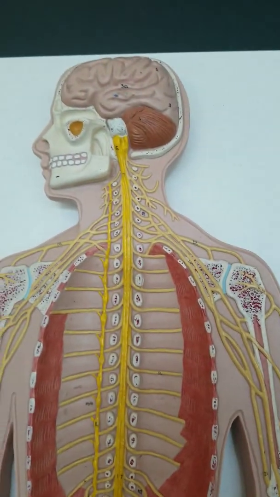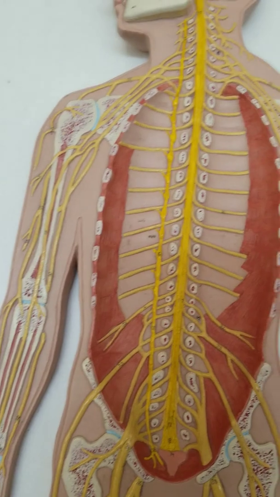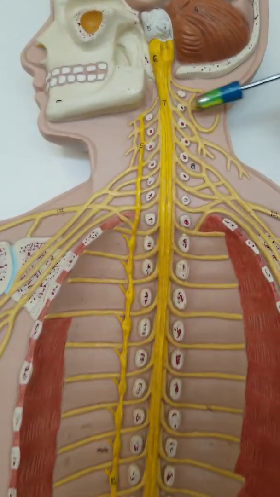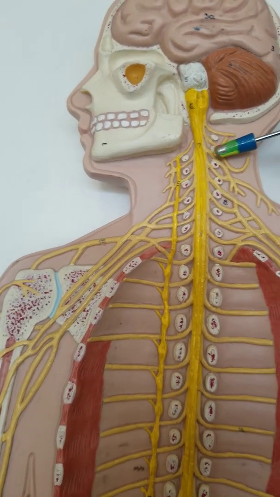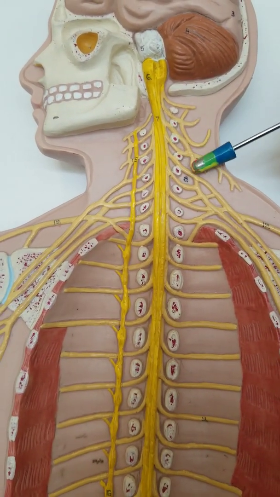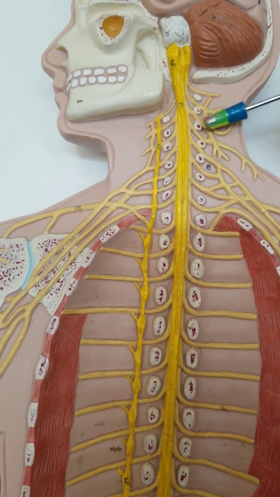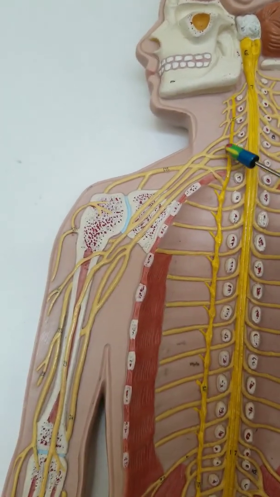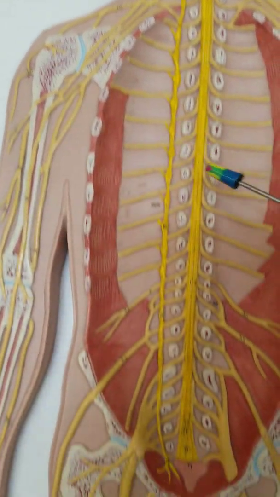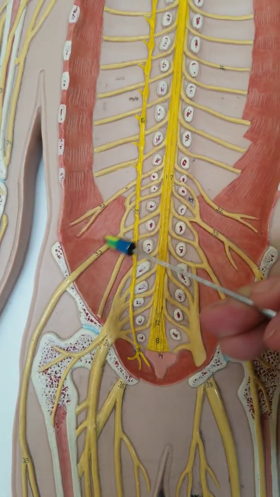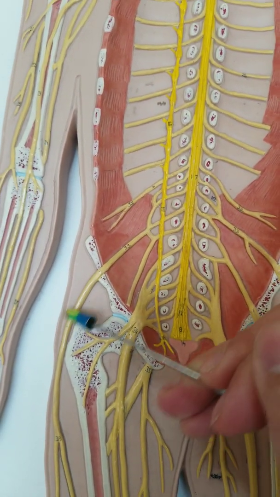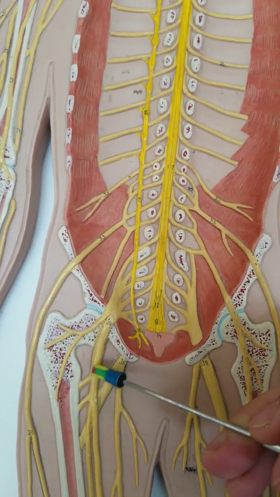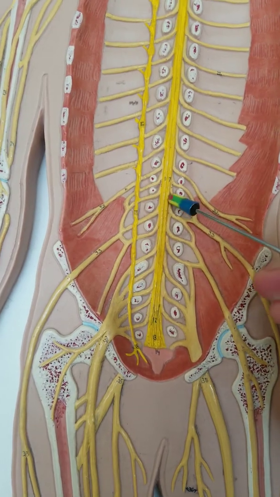What we can also see really well on this model are the plexuses. Up here, we have the cervical plexus. This nerve right here is supposed to be the phrenic nerve. Not the most prominent on this model, but it'll be more prominent on the other model. We've got the cervical plexus, brachial plexus. This is the lumbar plexus. We'll talk about the femoral nerve. And then here's the sacral plexus. Here's the sacral nerve.